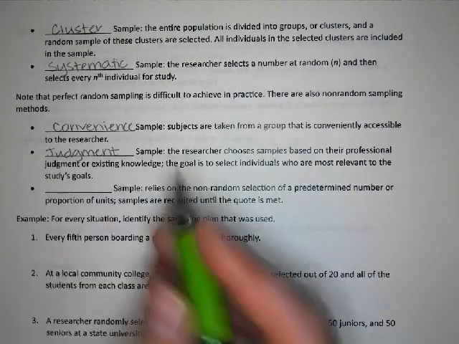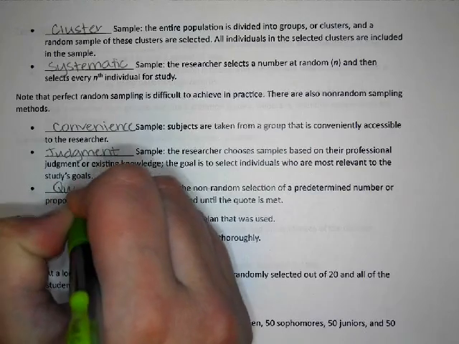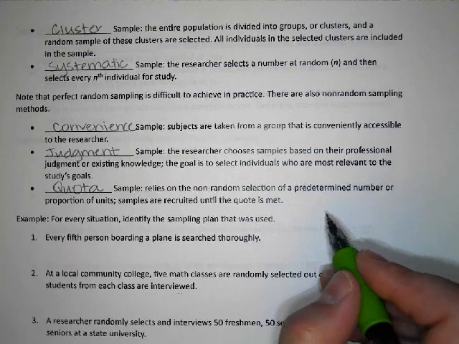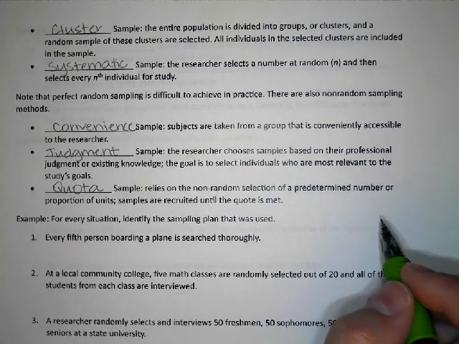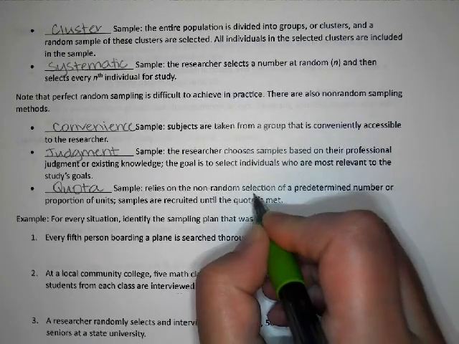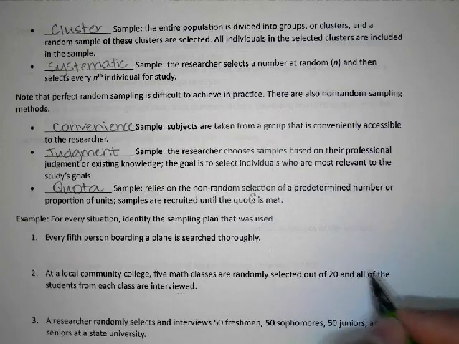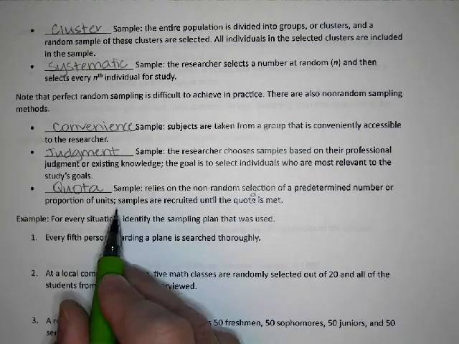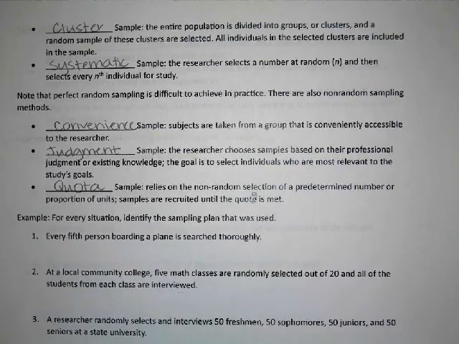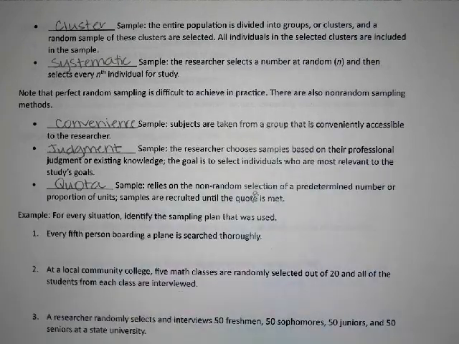And then the last is a quota sample. This relies on the non-random selection of a predetermined number or proportion of units. Samples are recruited until the quota is met. So with a quota sample, you'd say, I need to get 100 samples, and with the pool that you have accessible, you'd keep getting more and more samples of data until you hit the 100 mark, and then you'd stop. All right, so let's look at some examples.